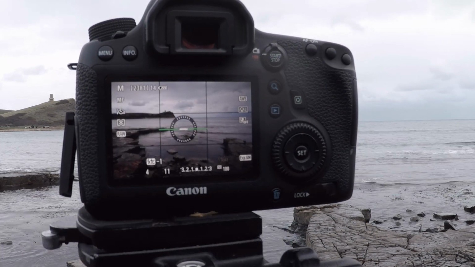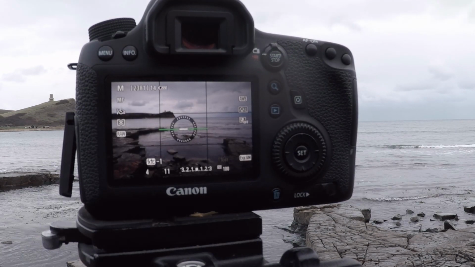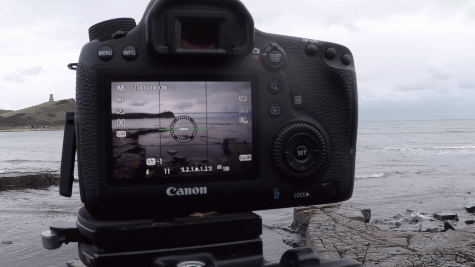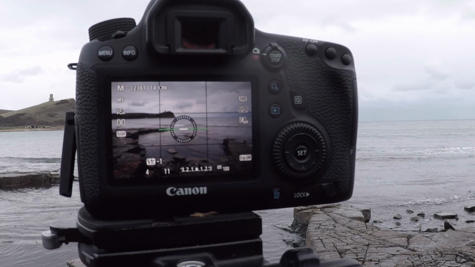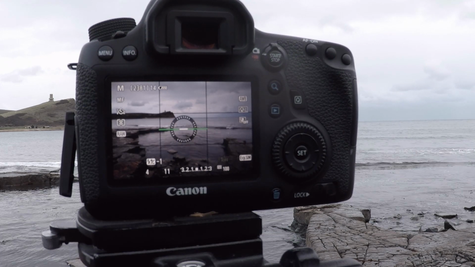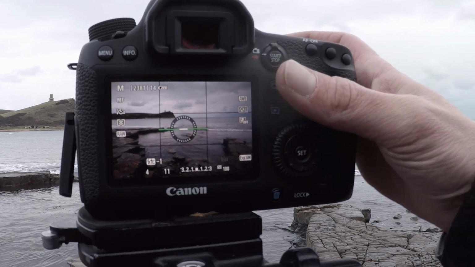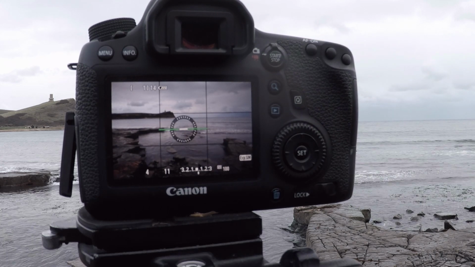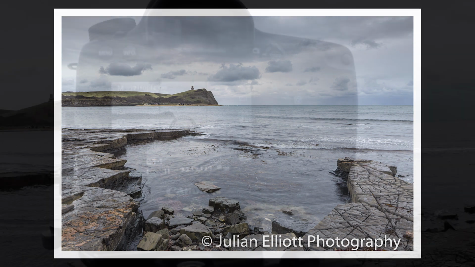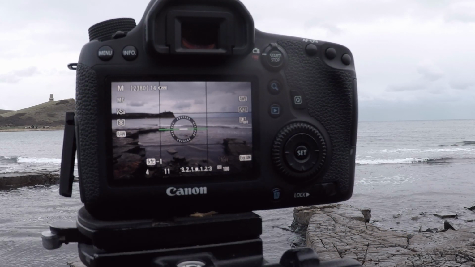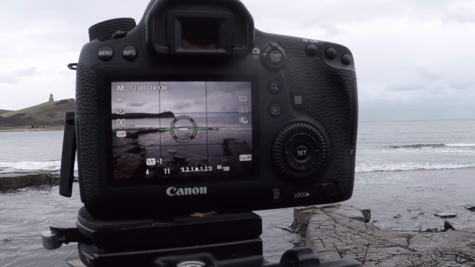This is how I've set up my camera to get that final 10 stop neutral density filter image. So at the moment you should hopefully be able to see on my camera, it's f11, a quarter of a second, ISO 100. So if I take an image right now, it doesn't look all that interesting because it's just too quick, the shutter speed really. So I want to lengthen it and see what that will do. Obviously that's what we're here for, the 10 stop neutral density filter.